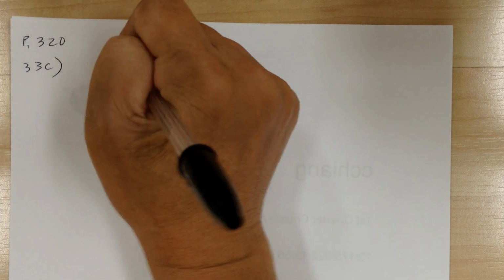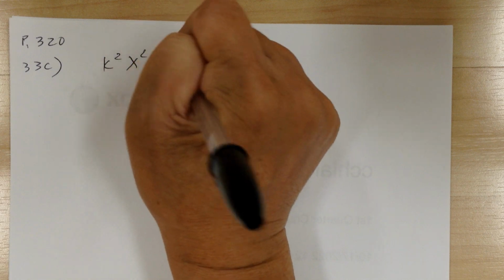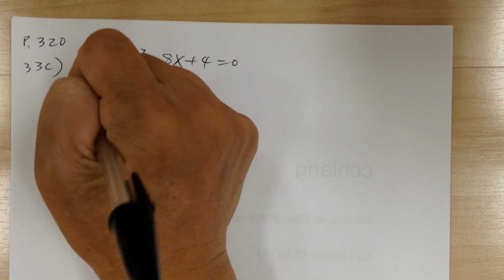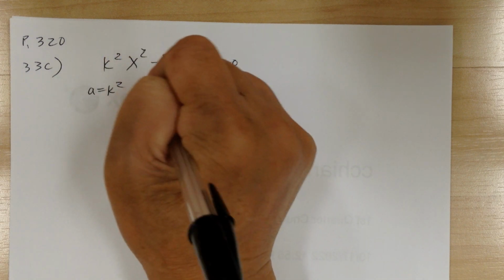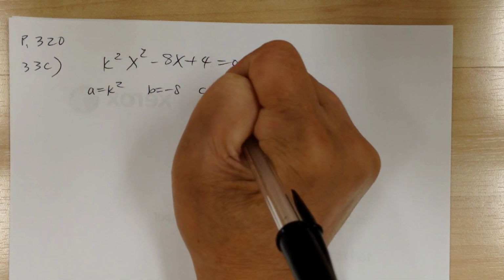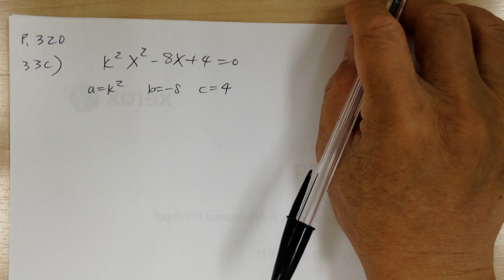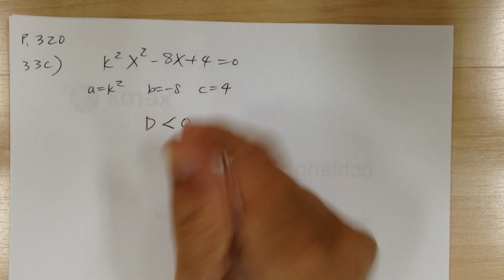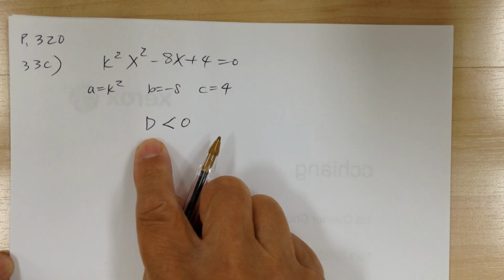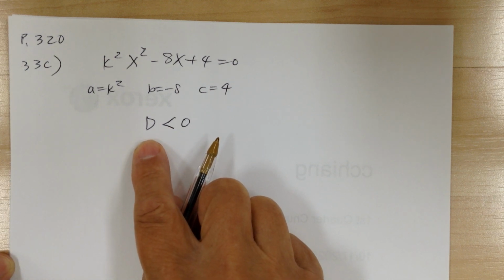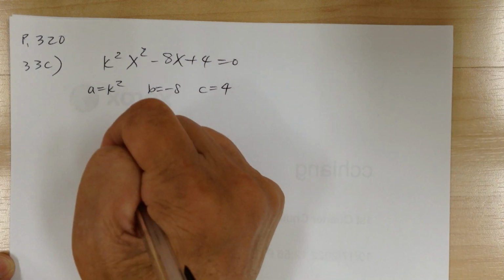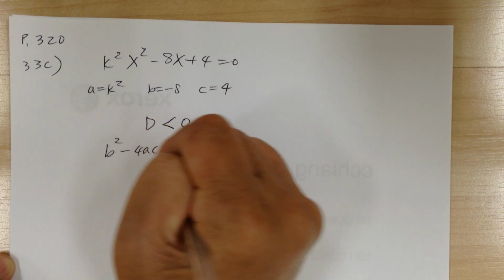You got k squared x squared minus 8x plus 4 equal to 0. So you got a equal to k squared, b equal to negative 8, c equal to 4. Now for imaginary roots, that means d has to be less than 0, so that we get a negative inside the square root. So switch that to b squared minus 4ac.